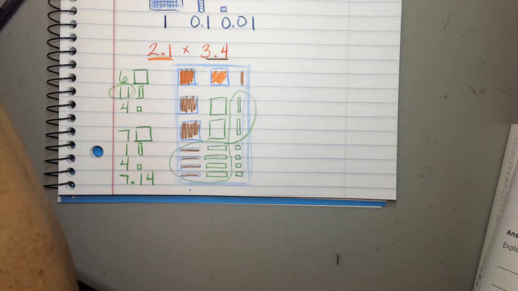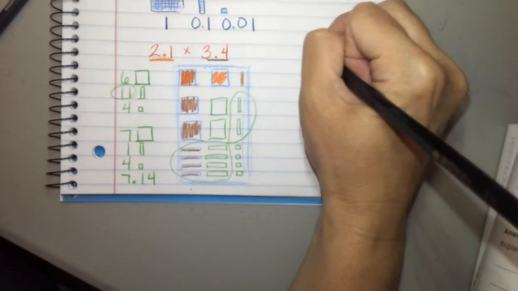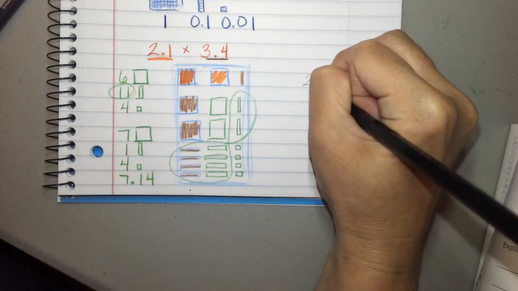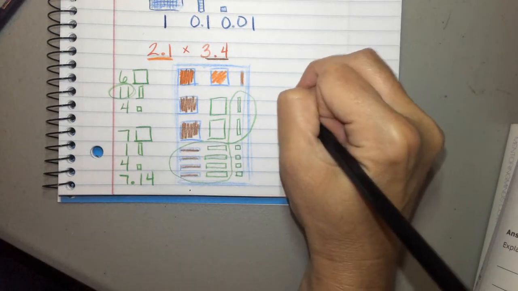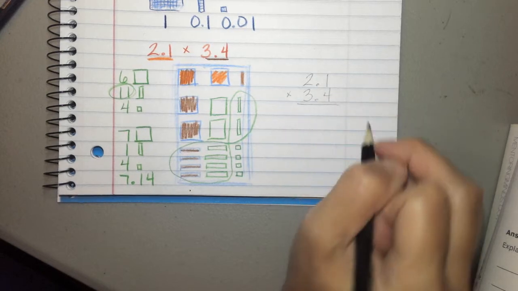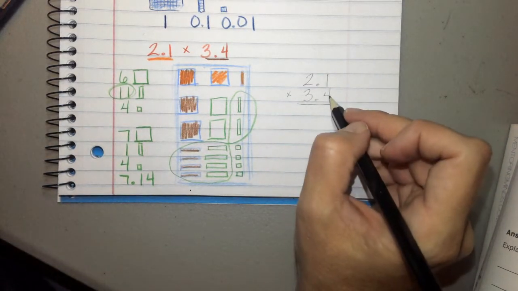Okay, now let's look at this, and we're just going to do some checking with the traditional algorithm. Okay, so, and this is the moment that your parents have been waiting for, because they're like, this is not going to work. This is craziness. Okay. Or they've been saying, wow, Miss Ellen is a genius. And if that's what you've been saying, parents, thank you.